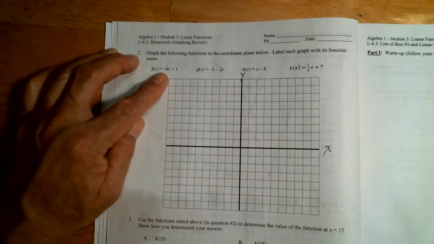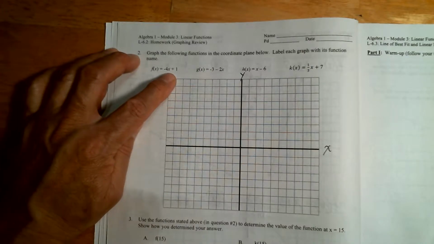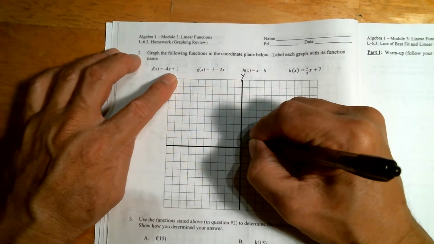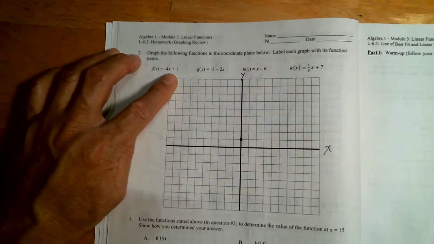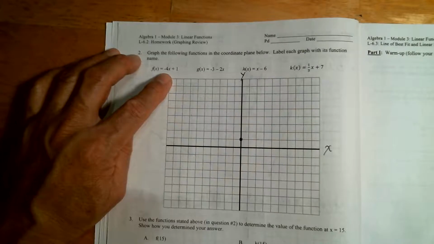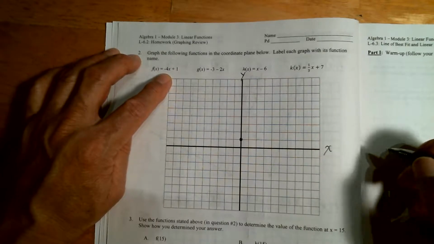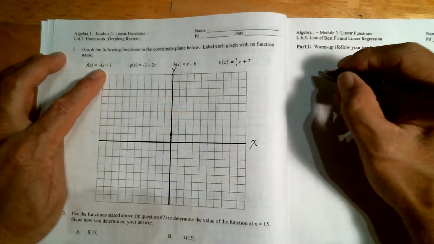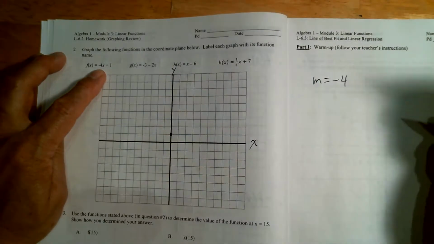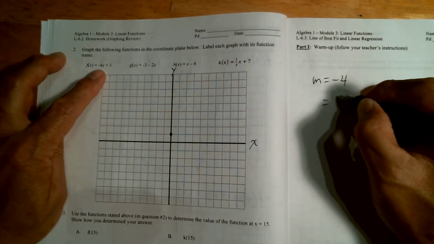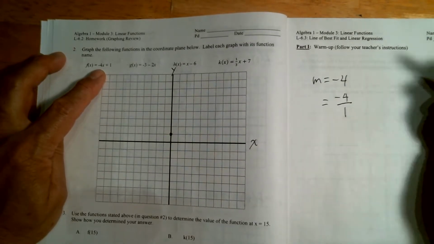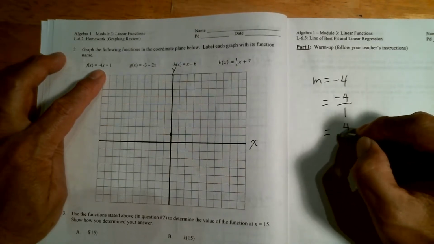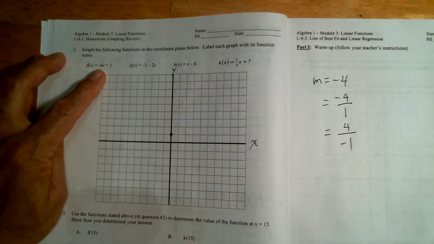So f of x equals -4x plus 1 is the first function that we're going to graph. The point is at 1, which is our y-intercept. The slope is -4. Now when the slope is -4, this could mean -4 over 1, or it could also mean 4 over negative 1. Either way, it'll still be the same.